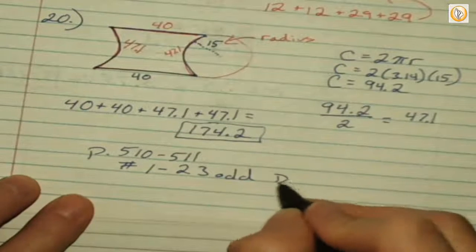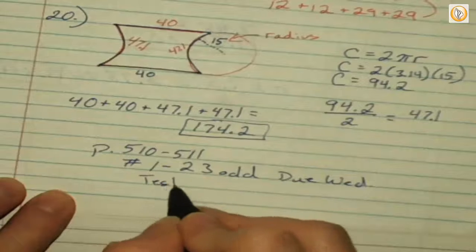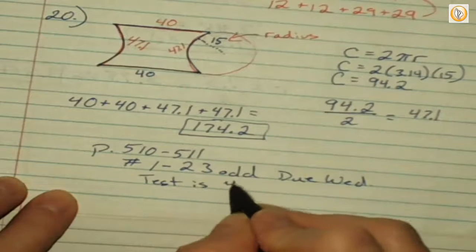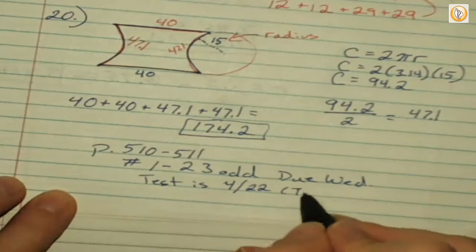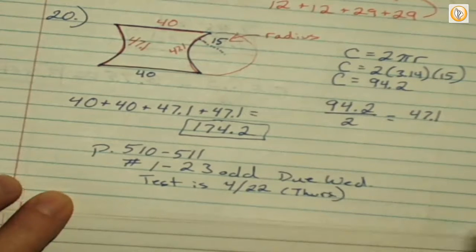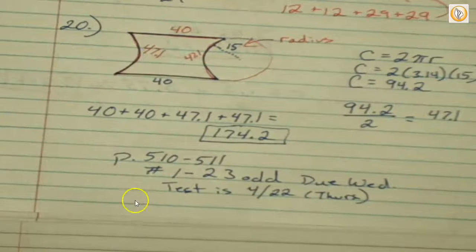That's 12 problems. It's due Wednesday. Remember, your test is April 22nd. That's a Thursday. You said that we have to know the Pentagon.